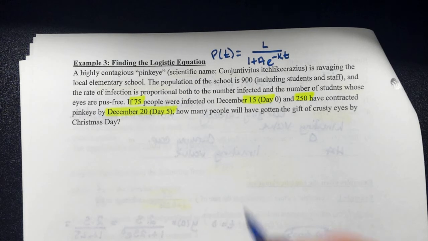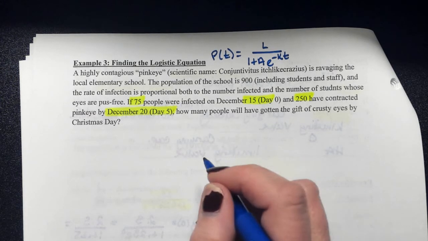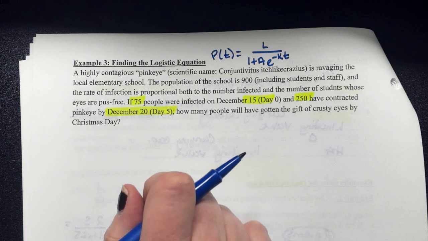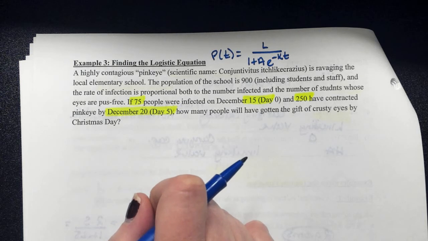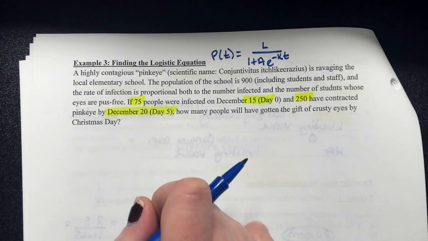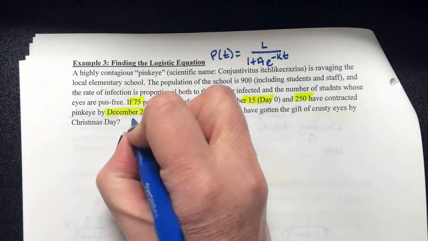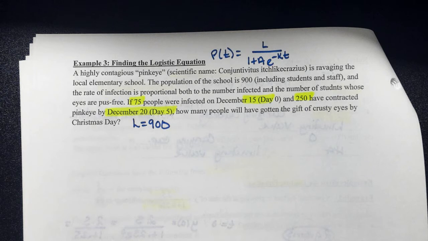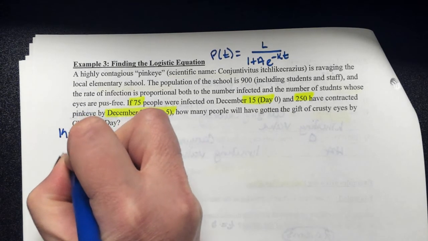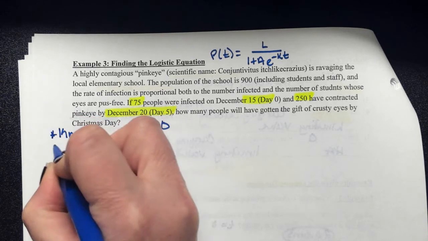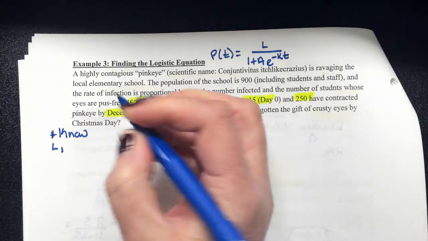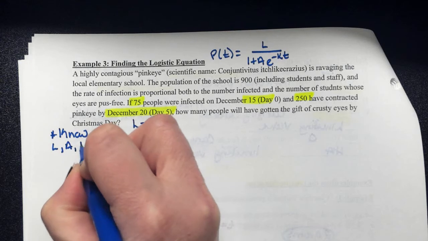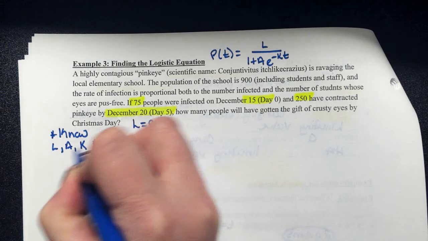So, like I said, obviously this is not an exponential growth or decay because you're dealing with a limited population. What is the limited population in this particular school? 900. So that is your carrying capacity. So in order to write these logistical models, you have to know 3 things: your carrying capacity, the A value, and the K value.